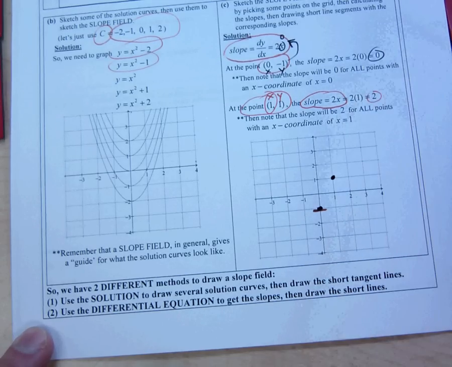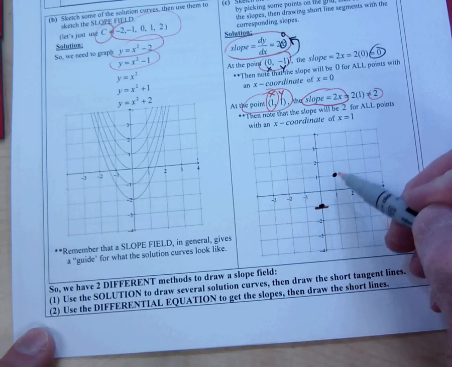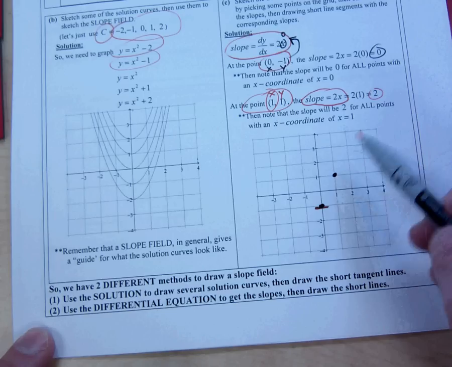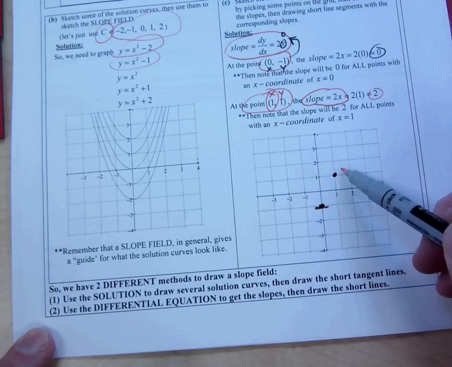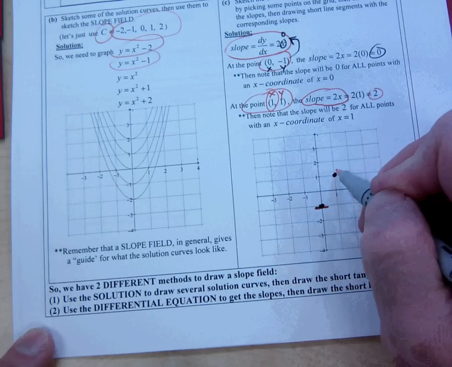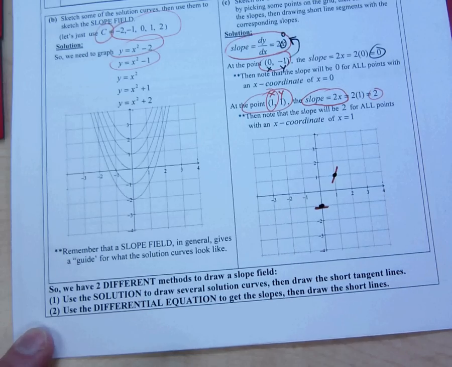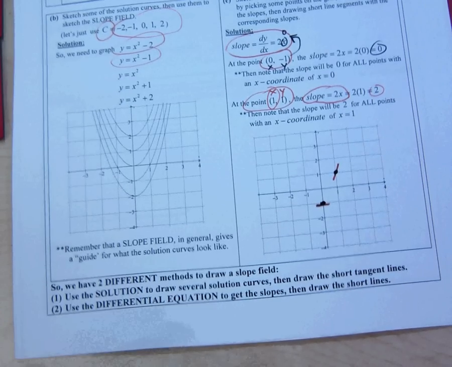So here's what I'm going to do. I'm just going to estimate and draw a line with a slope of 2. Now if I made a 45-degree angle there for my little line, what would the slope be? 1. And so to make a slope of 2, I have to make it a little bit steeper than 45 degrees. Does that make sense? So maybe something like that. Okay? All right? And again, I can sit here all day and do this, right?